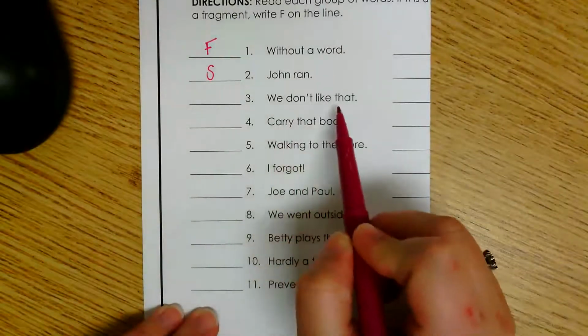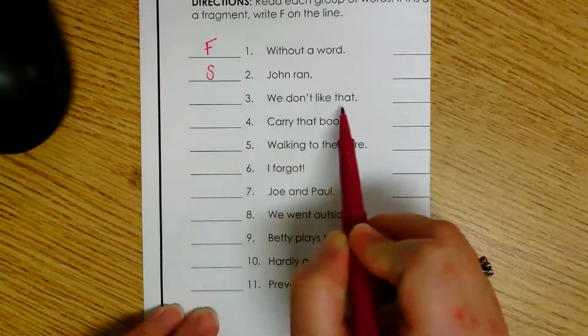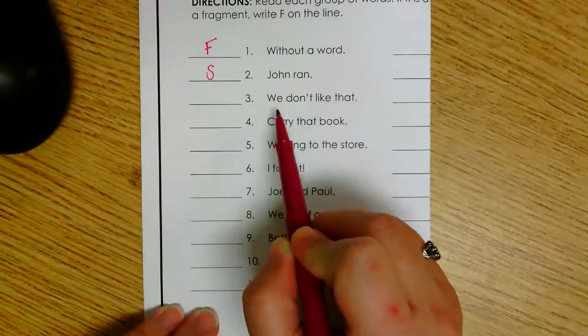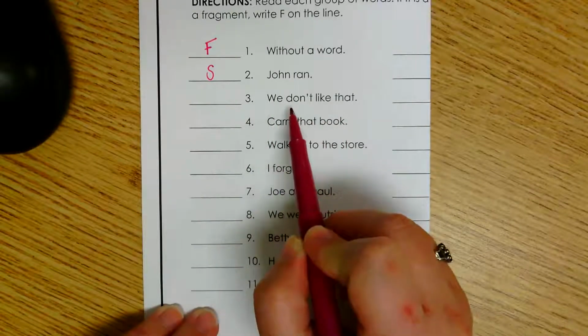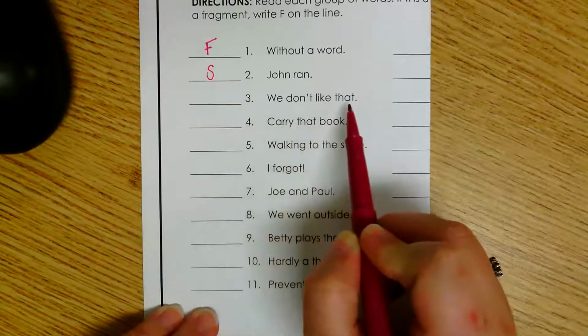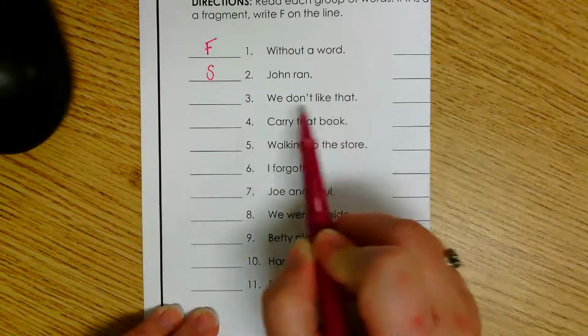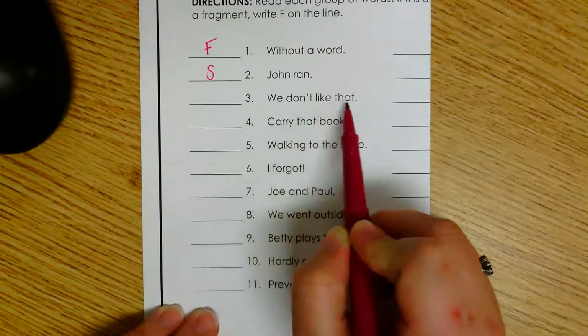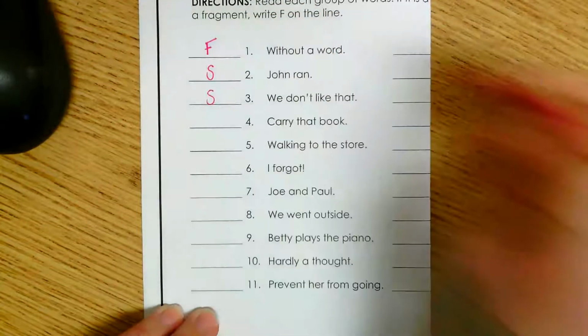"We don't like that." Well, I know who this sentence is about. It's about we, so it has a subject. And I know something about we, that they don't like that, which means there is a predicate as well. So because there is a subject and because there is a predicate, this is a complete sentence also.